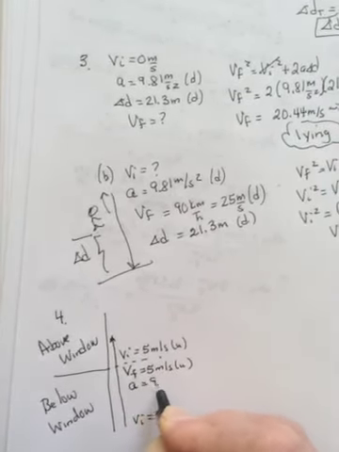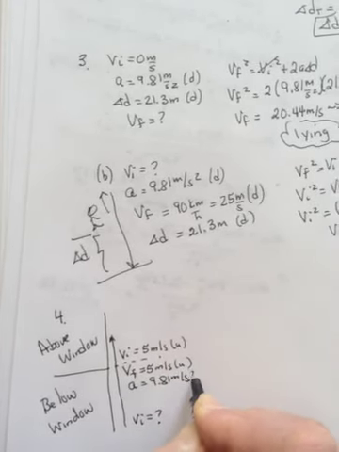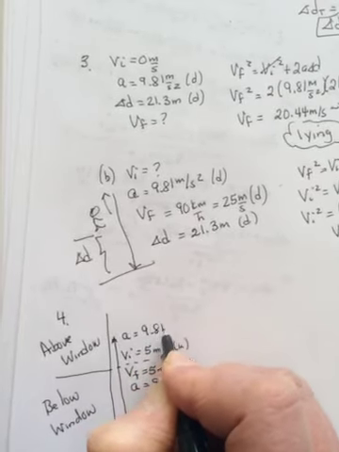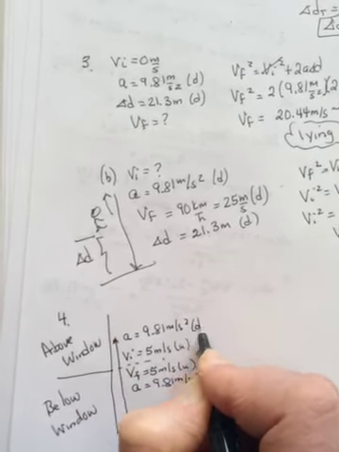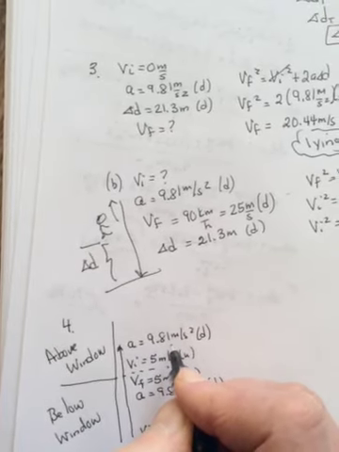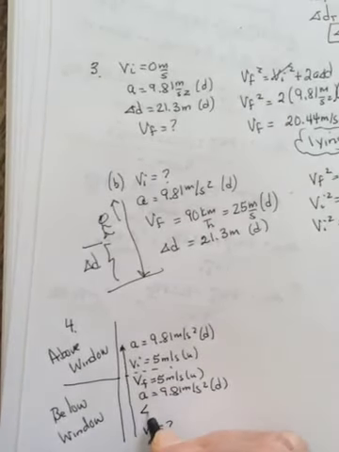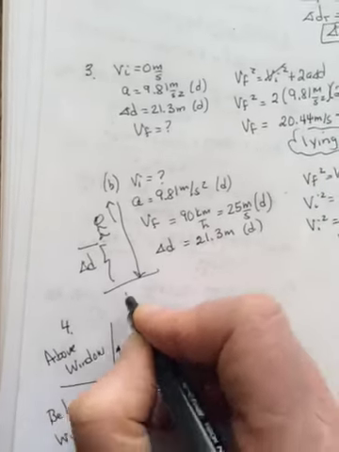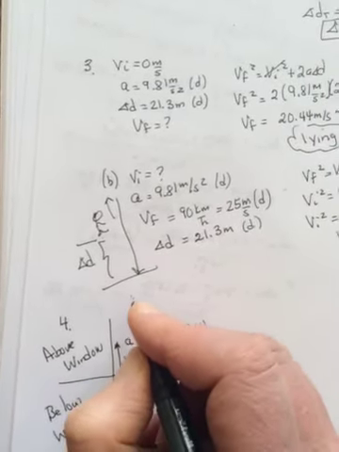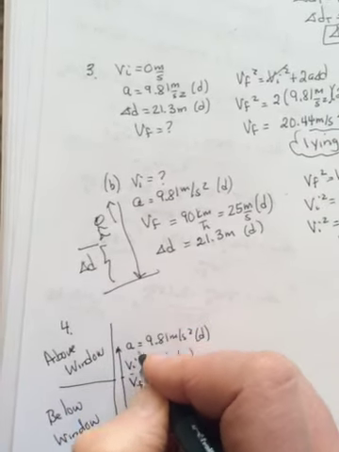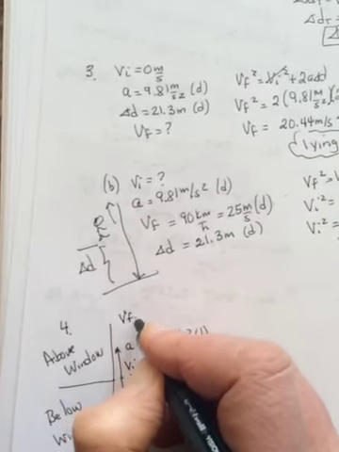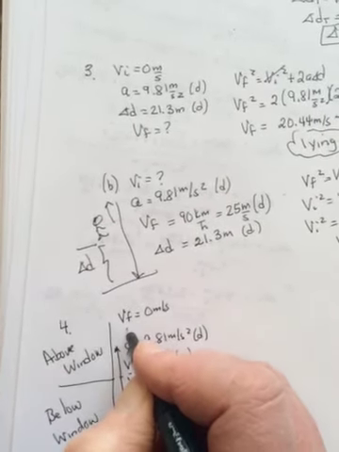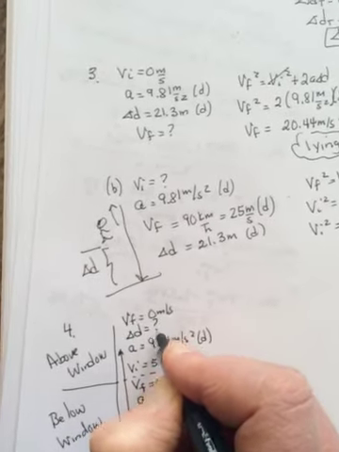A, of course, is 9.81 meters per second squared down, and it is above the window too, 9.81 meters per second squared down. And the window is 12 meters above the ground, so delta D down here is 12 meters up. And it says, how high does the football go above the ground? So it's going to go up until it stops, until the VF is 0. And we don't know the height above the window that it goes.